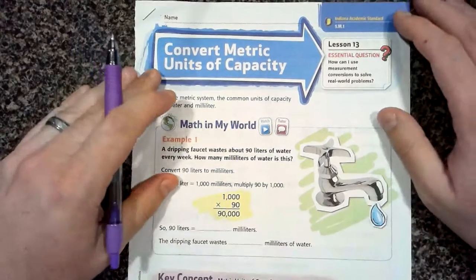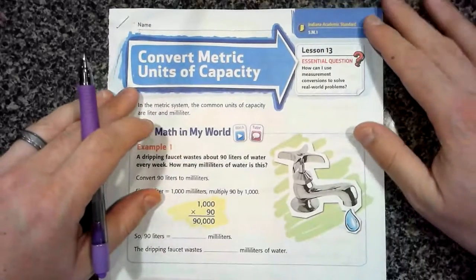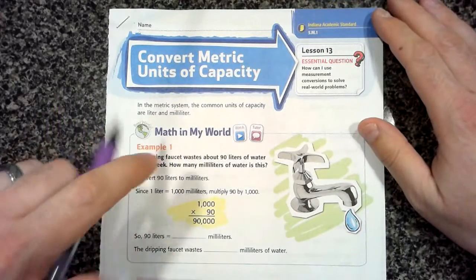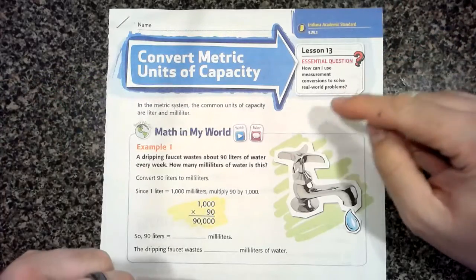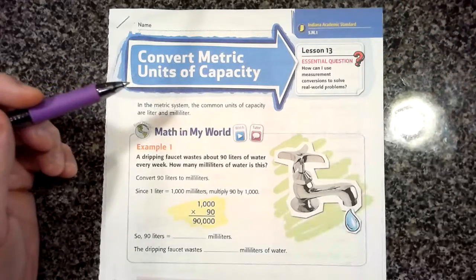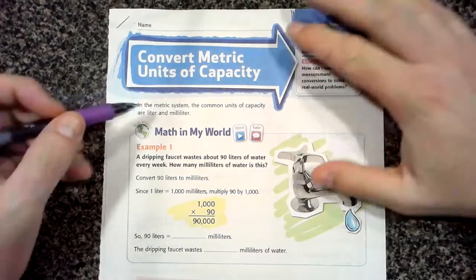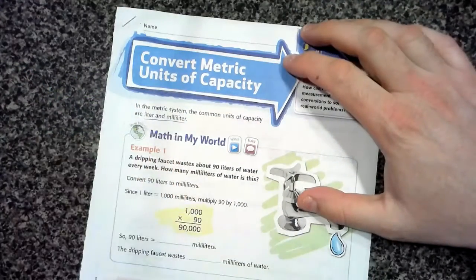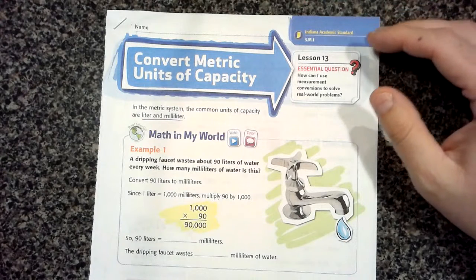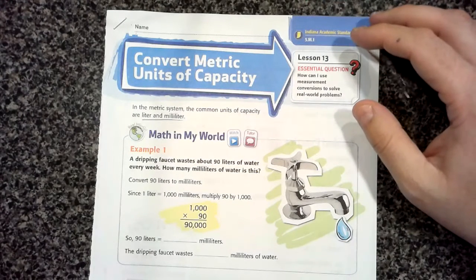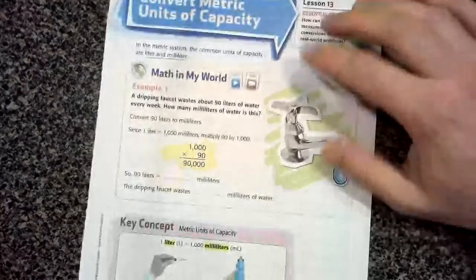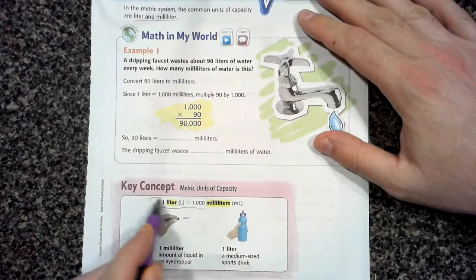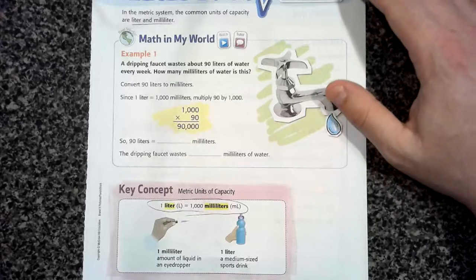All right, fifth grade. We're starting on chapter 11, lesson 13, convert metric units of capacity. The essential question is, how can I use measurement conversions to solve real-world problems? In the metric system, the common units of capacity are liter and milliliter. So good news, we only have to deal with two things this time, and really literally we have to deal with one number, which is 1,000. As you can see down here, this is going to be an extremely easy assignment.